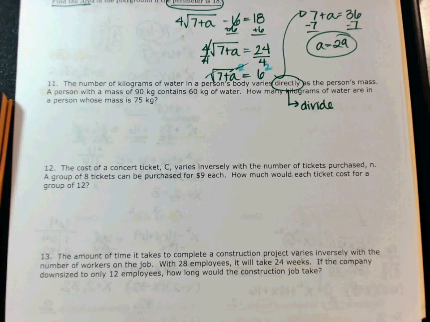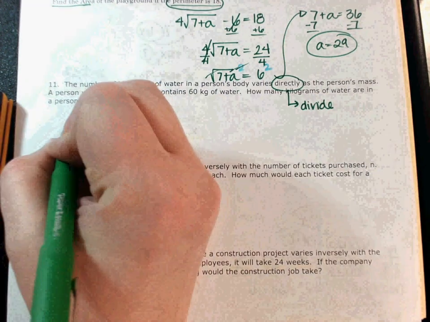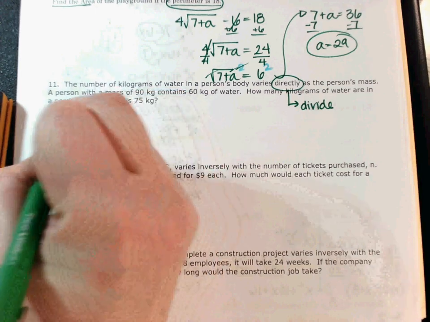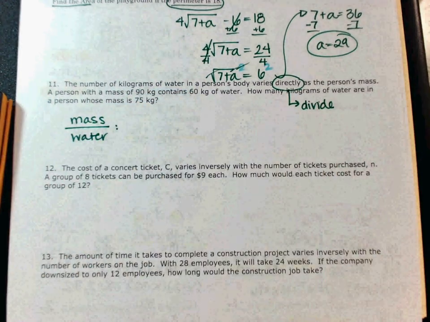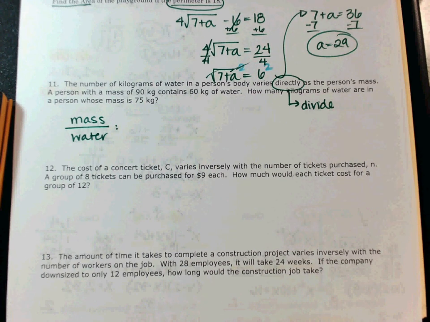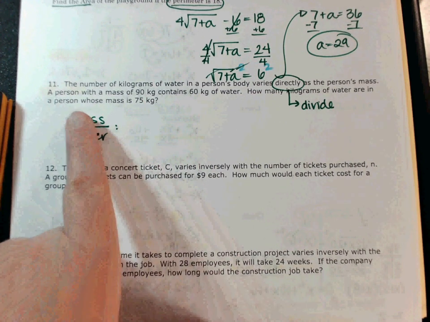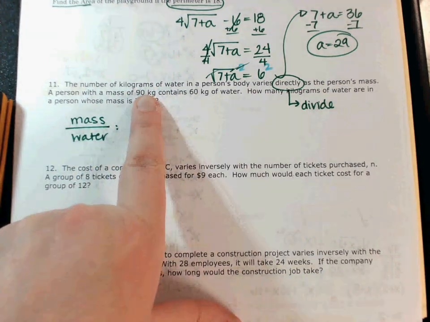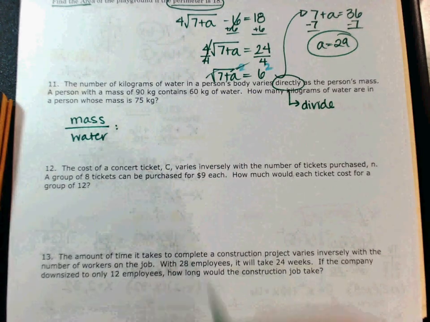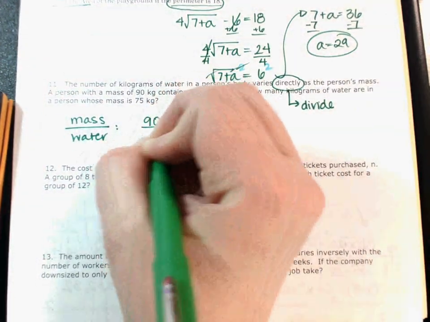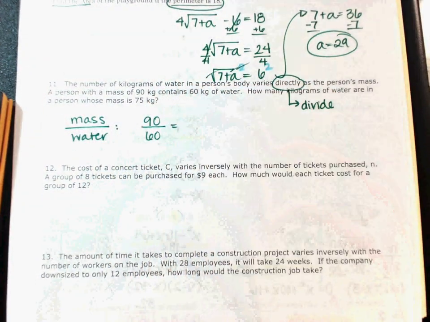Now, I'll give you just a little hint here. It doesn't matter which one you put on top as long as you're consistent. So I'm going to put mass over water. Okay, just because that's what I pick. But you could do this upside down and you'd still get the same answer. Okay, let's look at the first situation. This first person has a mass of 90 and 60 kilos of water. So I'd put 90 on top, 60 on bottom.